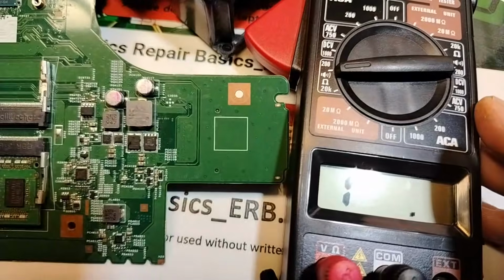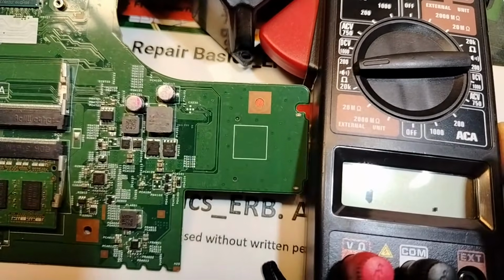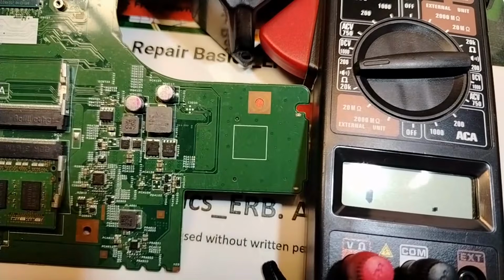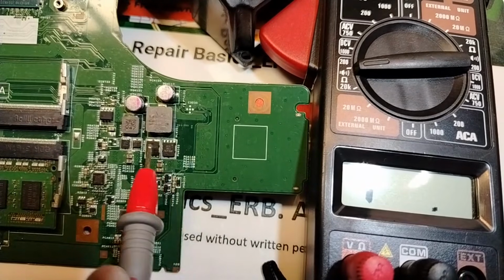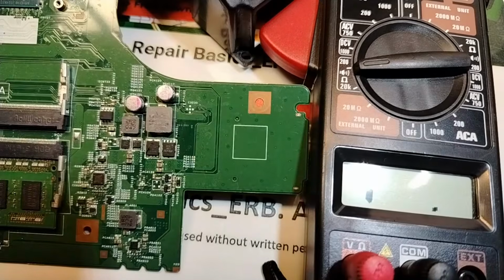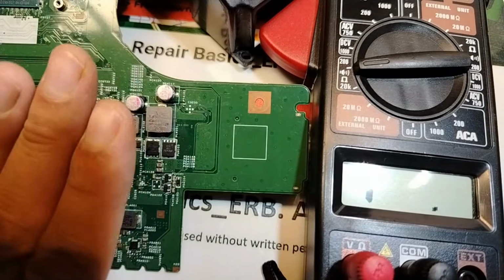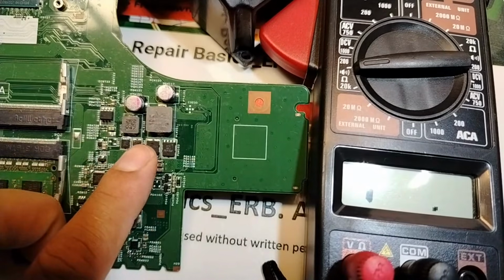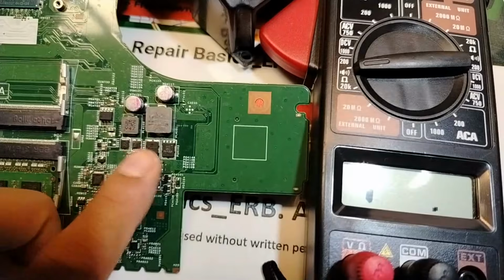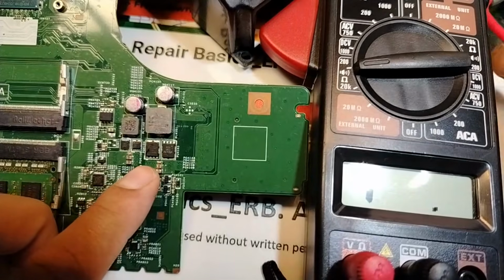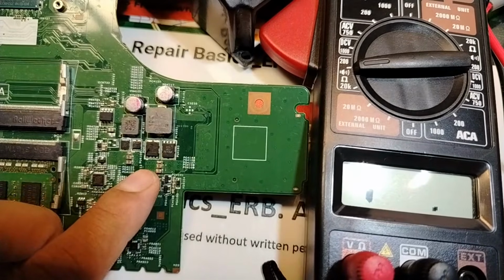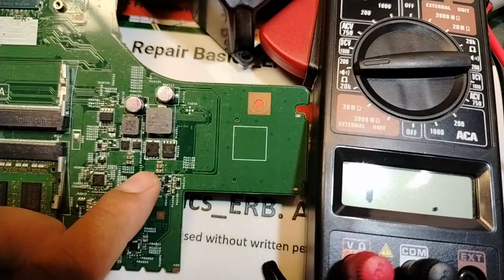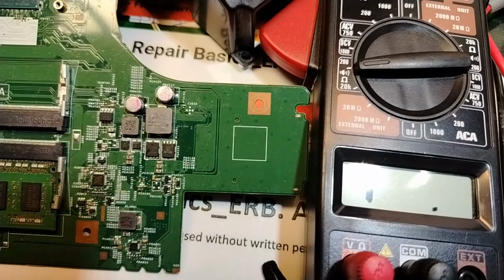So the most important thing here, my friends, is that for the circuit you always have to locate the inputs and outputs. We can do the same thing, but this time for another circuit. Let's, for example, take the CPU circuit. The CPU circuit is basically one of the complicated circuits on motherboards. Let's go directly and check the CPU circuit.